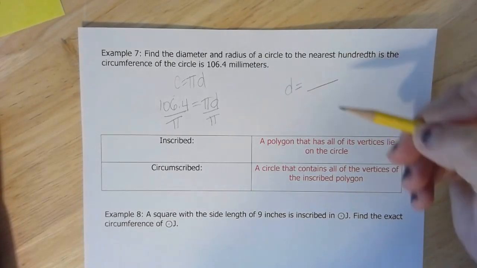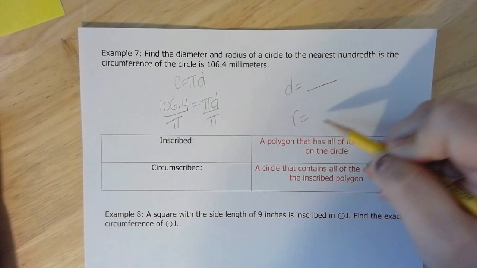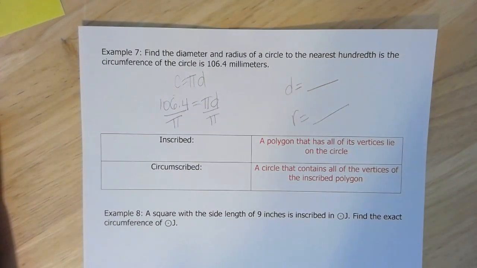Once you get your diameter, how do you get your radius? You have to divide it by 2. Okay, I'm going to let you get those numbers and you're going to come up with your answer, and check my notes to make sure you have it correct.